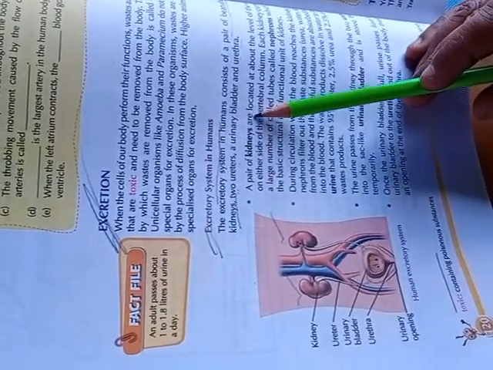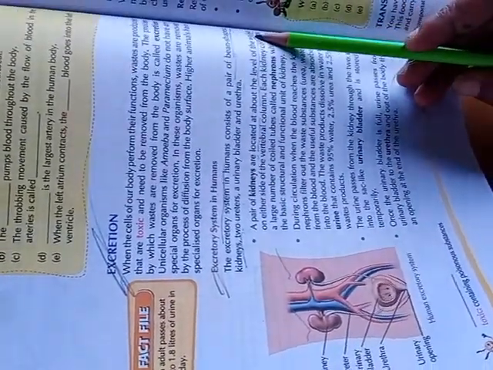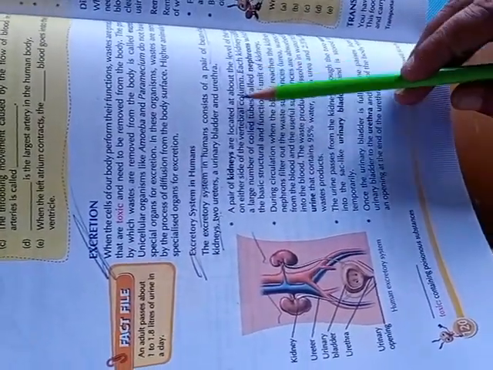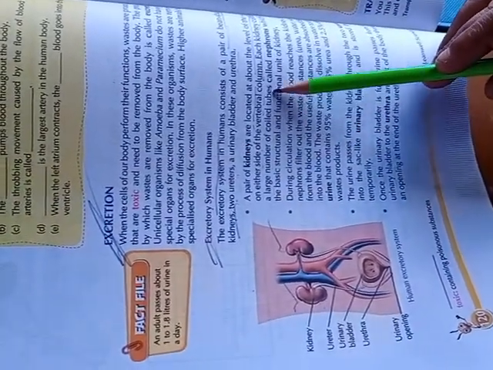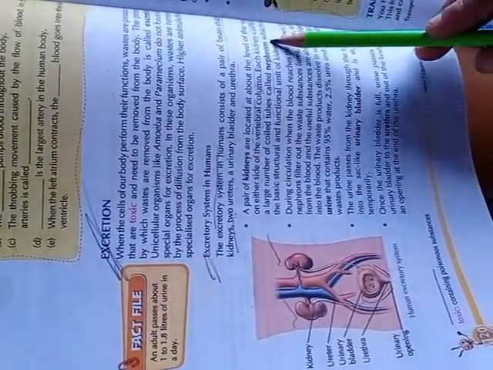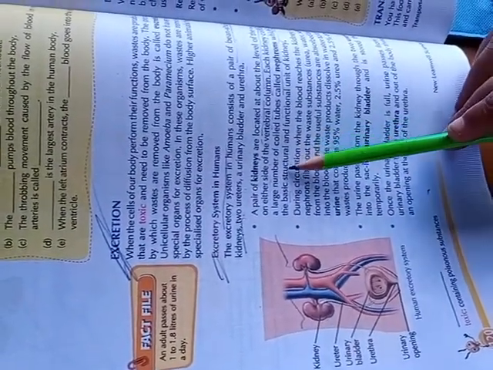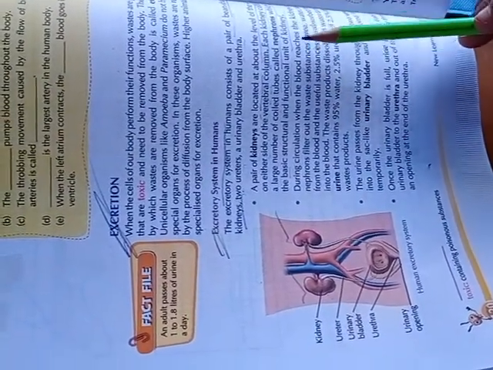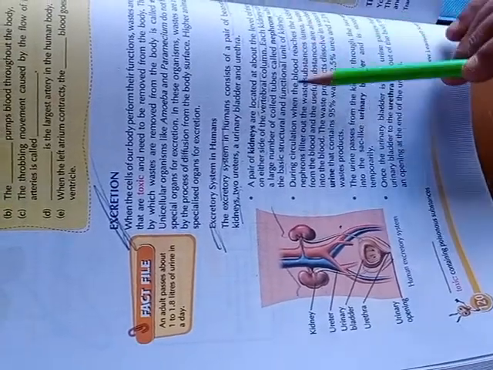A pair of kidneys are located at about the level of the waist on either side of the vertebral column. Each kidney contains a large number of coiled tubes. They are called nephrons, which are the basic structural and functional unit of the kidney.